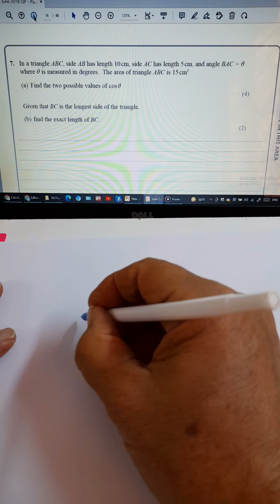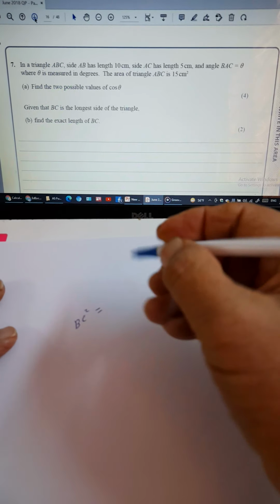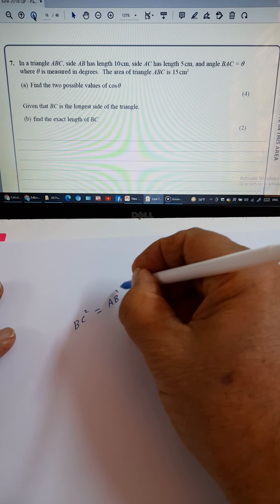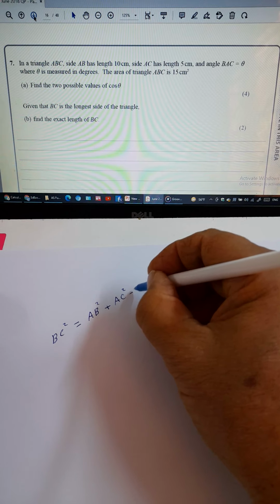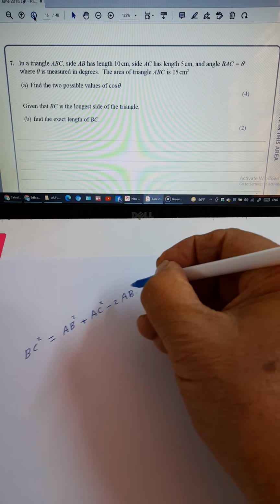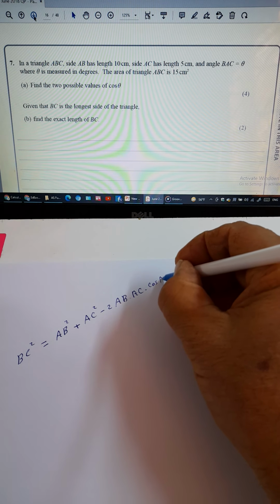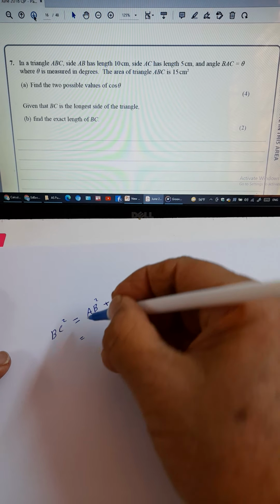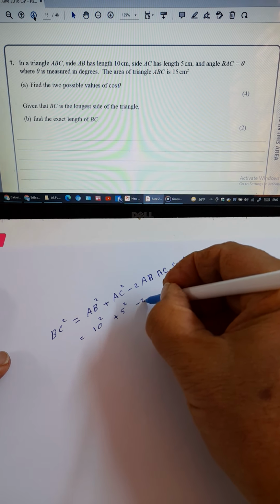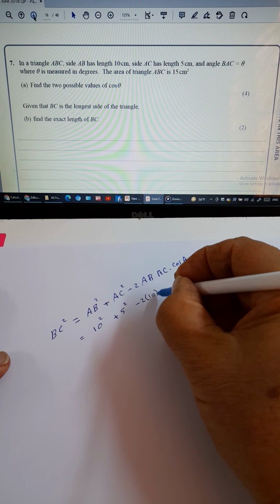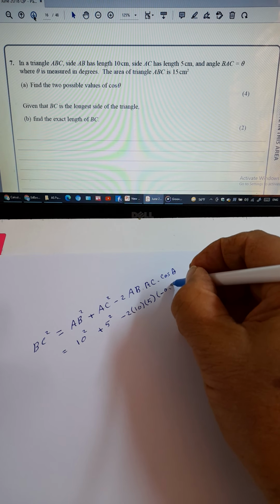So in the law of cosines, BC squared equals AB squared plus AC squared minus 2 AB times AC times cosine theta, equals here 10 squared plus 5 squared minus 2 times 10 times 5 times negative 0.8.